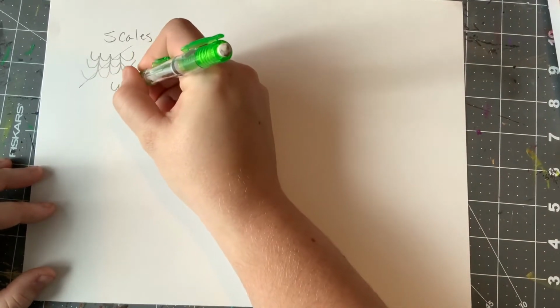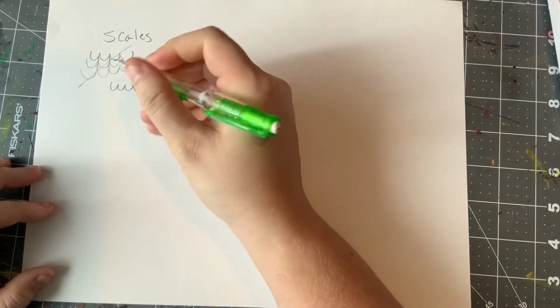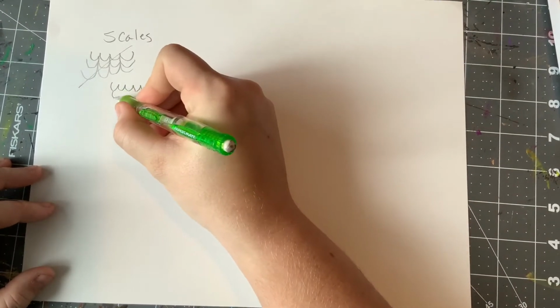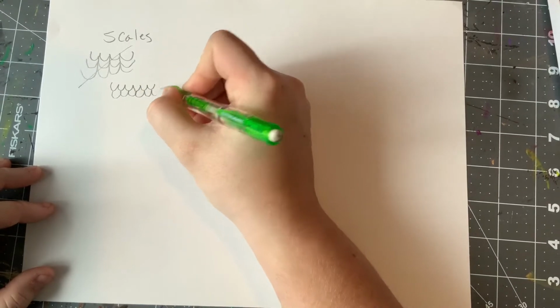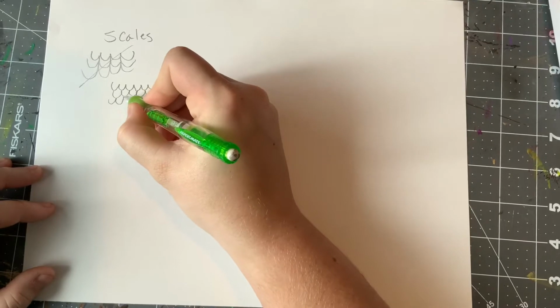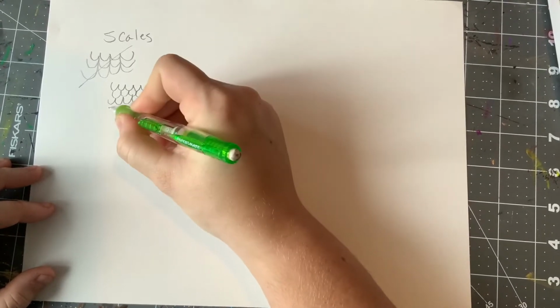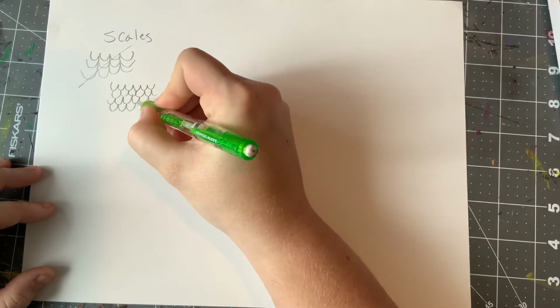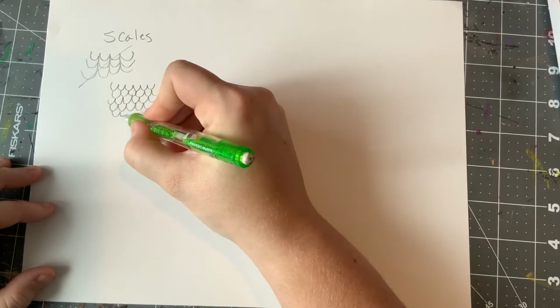You do a row of connected U's or W's, and then for the next row, you're going to go from the center of each one to the center. Center, center, center, center. And you keep working that way, always going from the center point and making sure you touch all the way to that point. And then all of a sudden your scales are actually going to look like they're layered on top of each other and look a lot better.